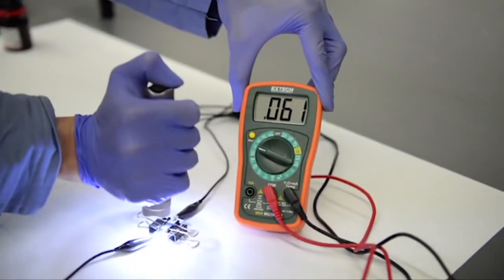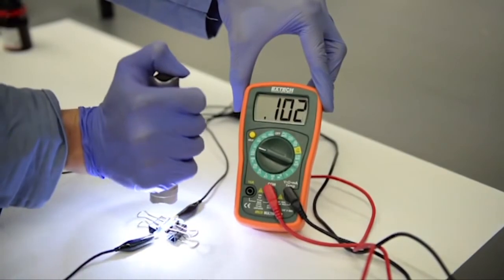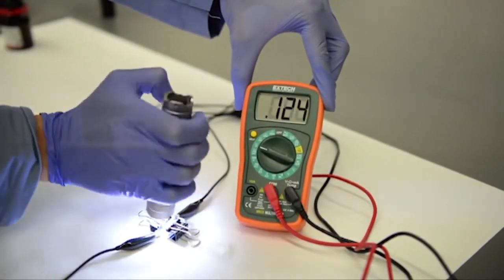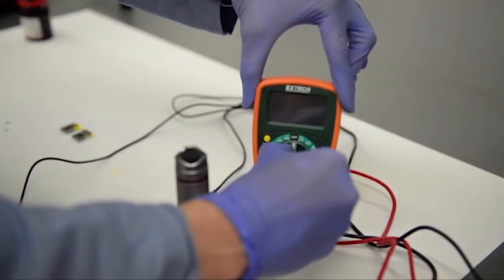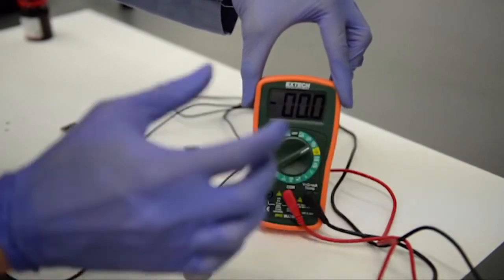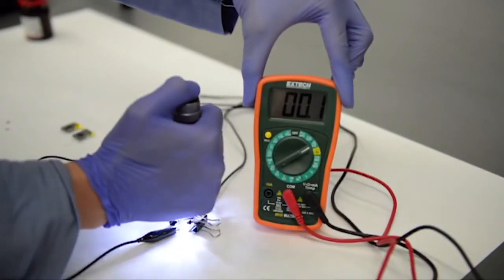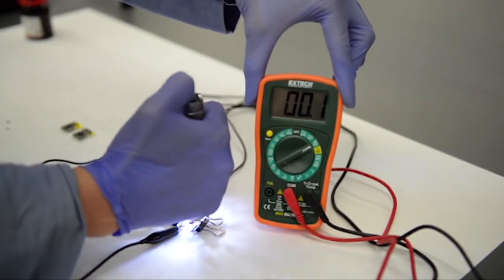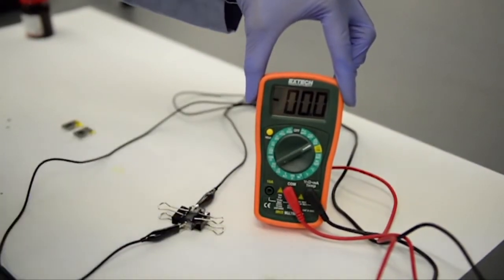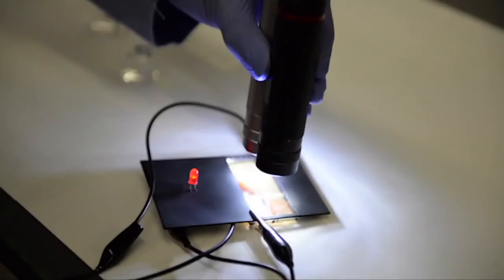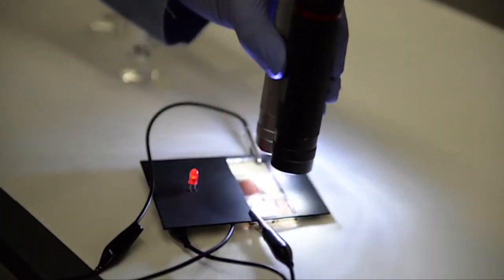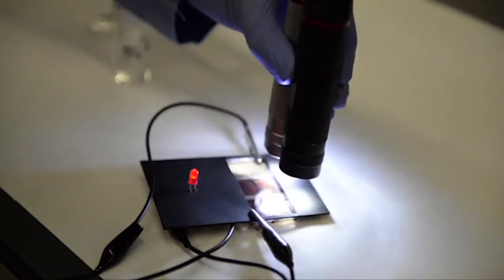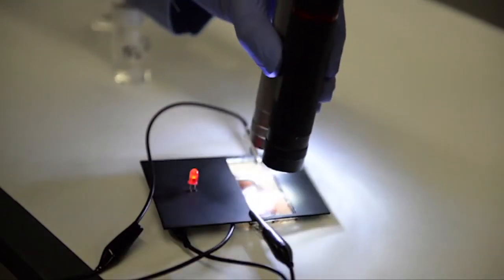We measure voltage by turning the multimeter knob to the 2-volt mark. We measure current by turning the knob to 1 milliampere mark. Using a very similar procedure, we make high-efficiency cells in our research lab. Here we created a small solar panel that can light an LED.